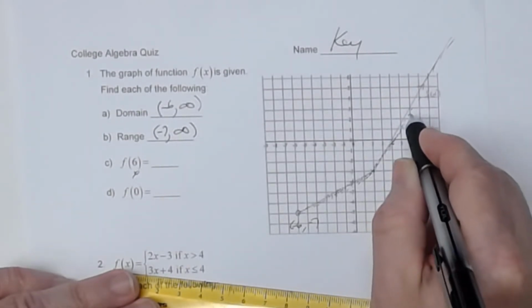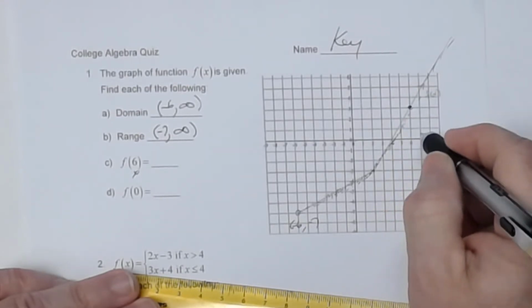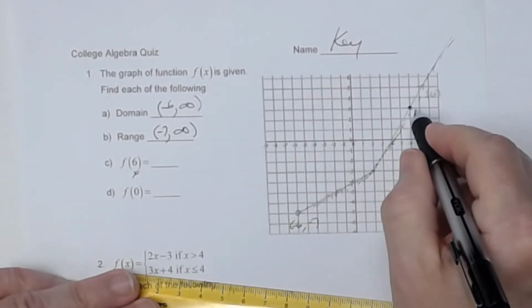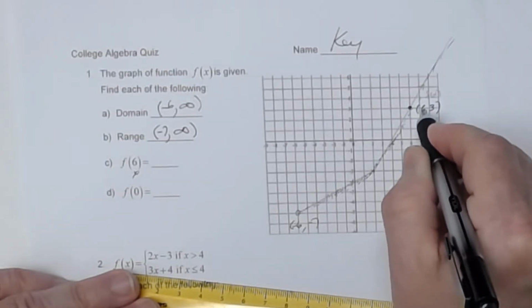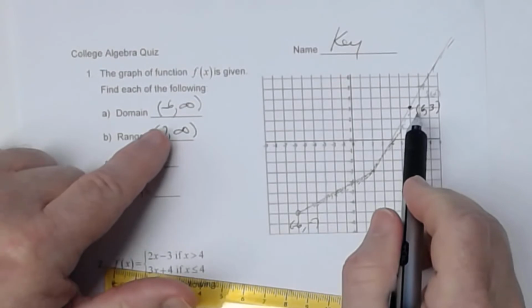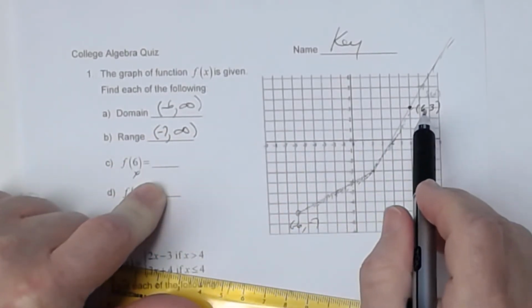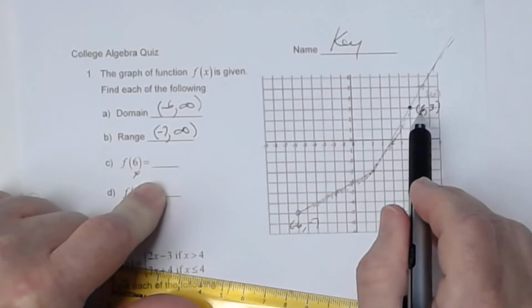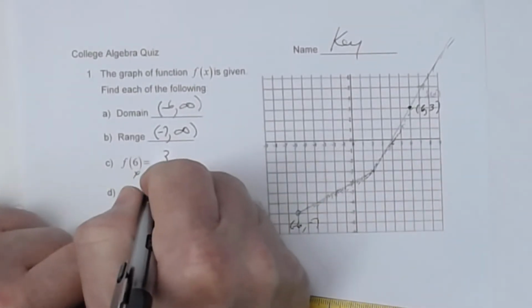So we locate the point associated with it. So the point associated with it is this. It's a good idea to label that point. So when I label that point, I get (6, 3). And so therefore the y value, remember this means what's the y value when x is 6? Well, here's x equals 6, my y value is 3. So you're going to put 3 here.